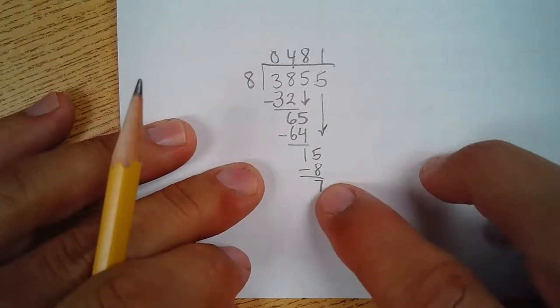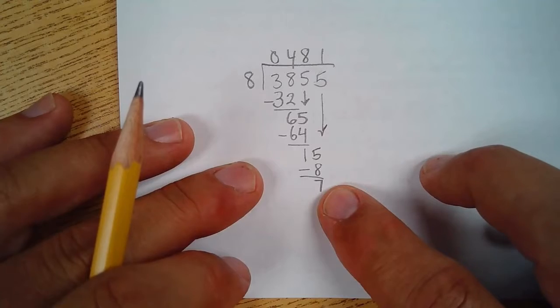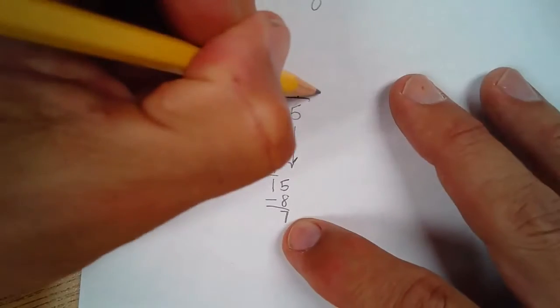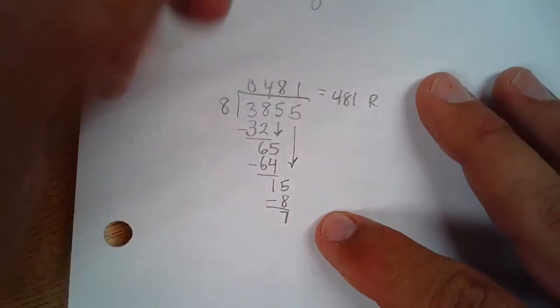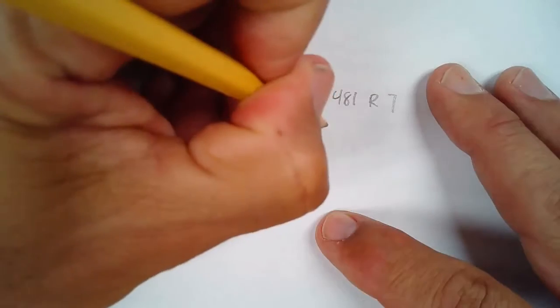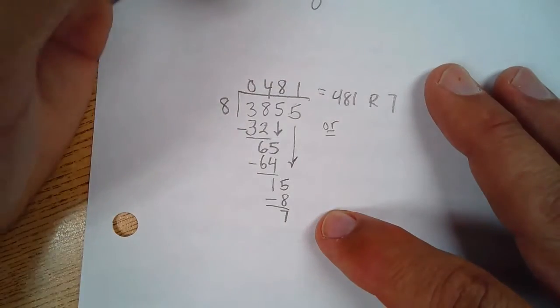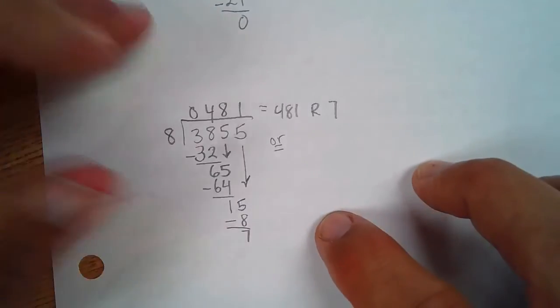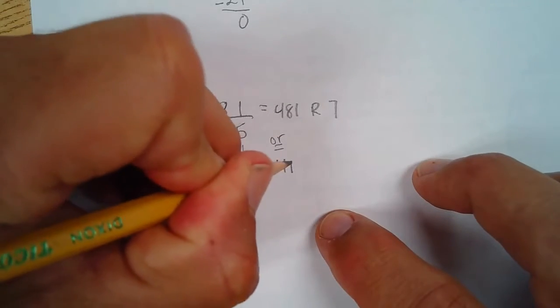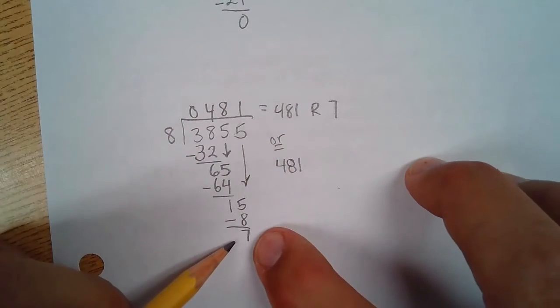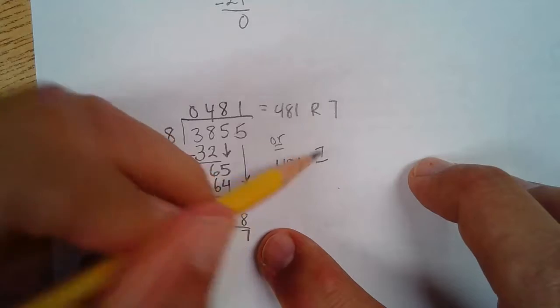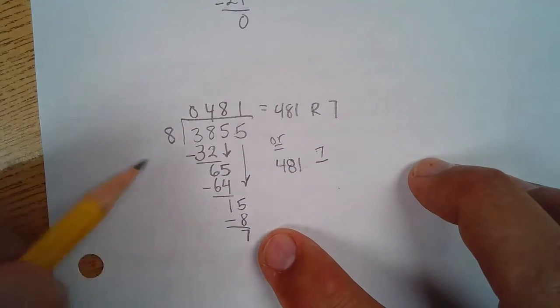Now there are two ways of writing that answer. You could have 481 remainder, R for remainder, 7. Or this is better. This is way, way better. You could have 481, and 7 was the remainder, so I have 7 out of what I divided by, 8.